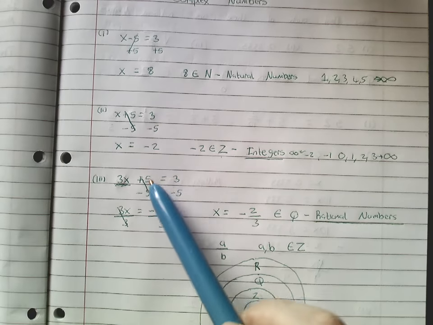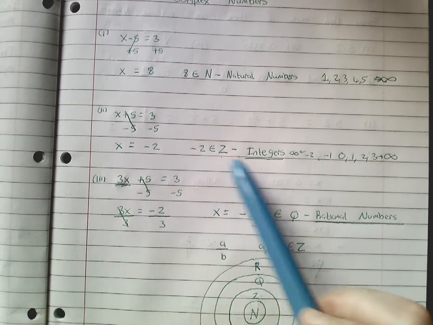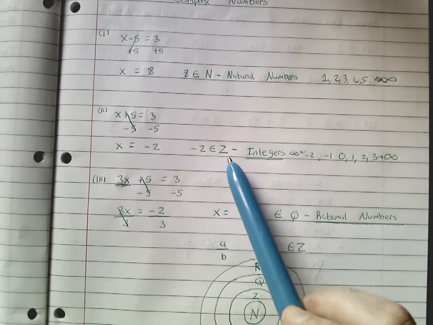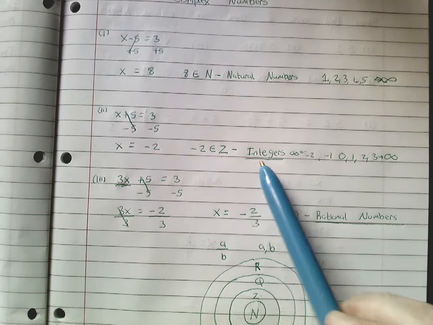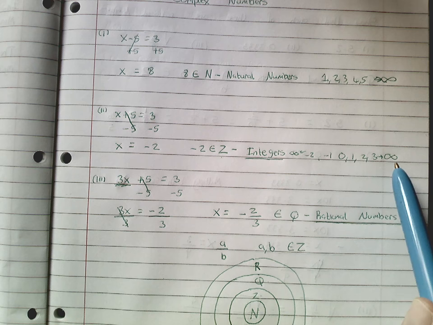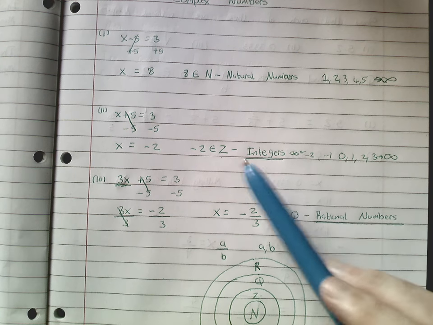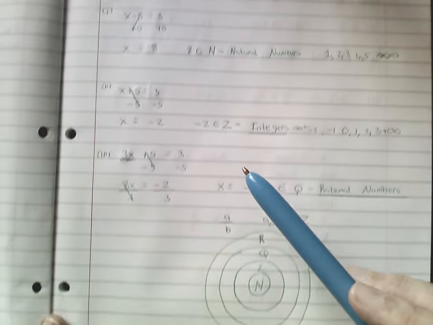We looked at this example here, so x is equal to -2. So -2 is an element of Z. This Z represents what are called integers, and these are positive and negative whole numbers. So positive numbers all the way up to infinity, and negative numbers all the way to infinity as well. And they're represented by the letter Z.